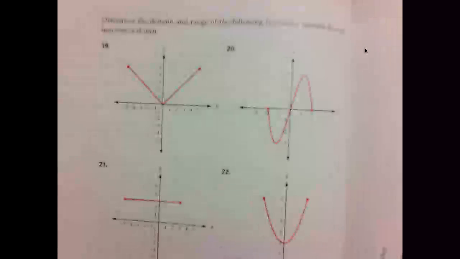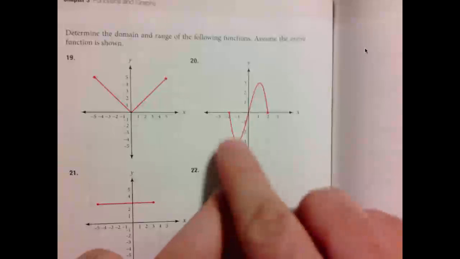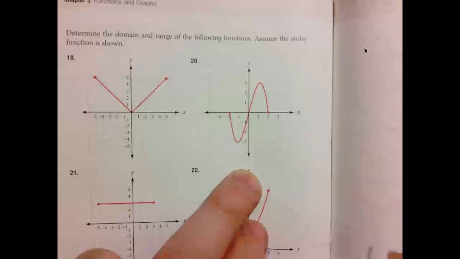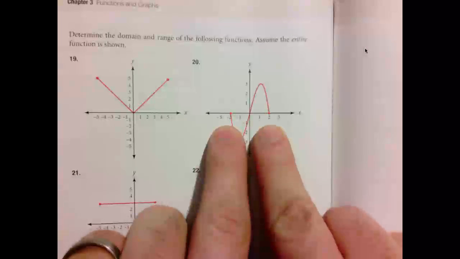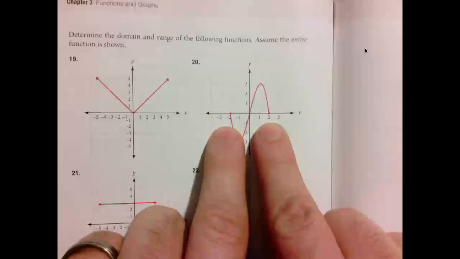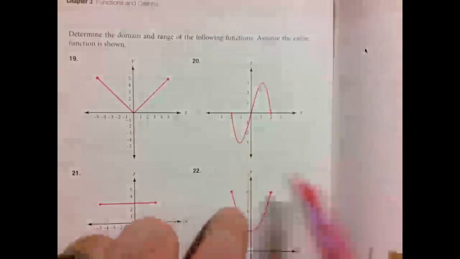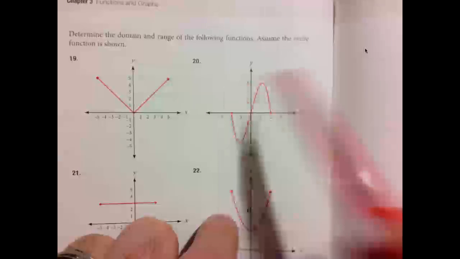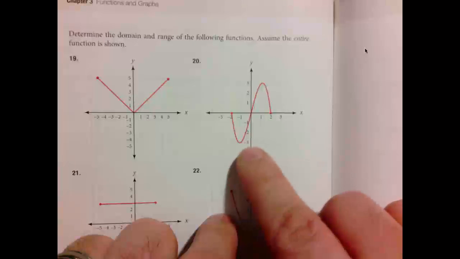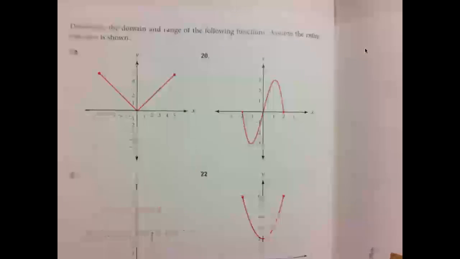Determine the domain and range of the functions. Assume the entire function is shown. So number 20, I'm simply going to look at the book here. Alright, the domain is the possible x values. So if I bounded this graph on both the left and the right, we would see that we go from -2 to 2. The domain on number 20 is from -2 to 2, including those endpoints. The range, it's bounded at the bottom at -3 and at the top +3. So my range is from -3 to +3. And I would write that in this fashion.